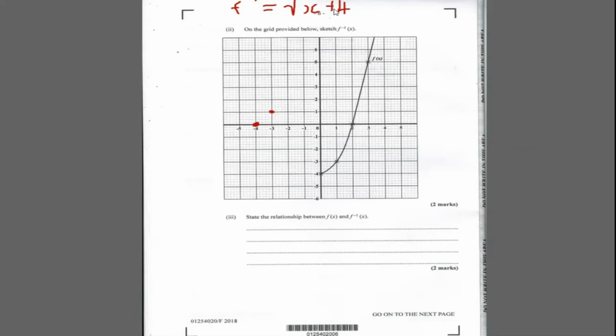Then you put in -2. -2 plus 4 is 2, and so you get the square root of 2, which is about 1.4, somewhere about here. Then you put in -1. -1 plus 4 is 3, and the square root of 3 is 1.7. Then when x is 0, the y value is 2. When x is 1, you get the square root of 5. Put in when x is 5 now. 5 plus 4 is 9. The square root of 9 is 3.